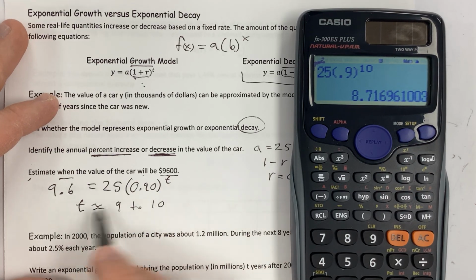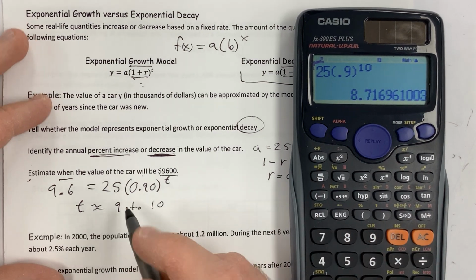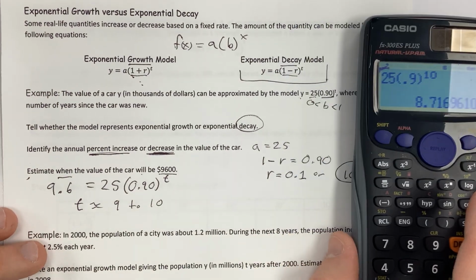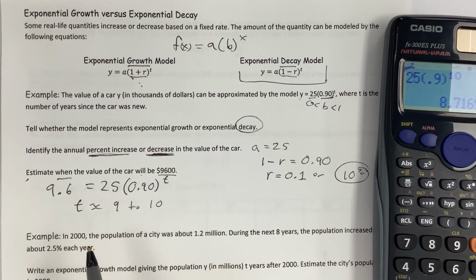9,600. Now, that's not very precise, by the way. Maybe you can mess around with decimals and figure out a closer answer. But one of the things you'll learn later, and spoiler, it's called a logarithm, that'll teach you how to find this exactly.